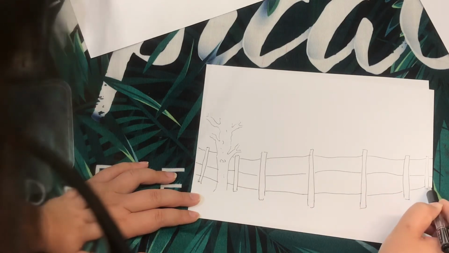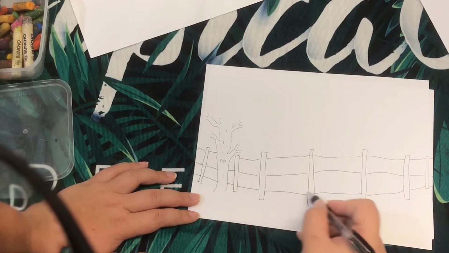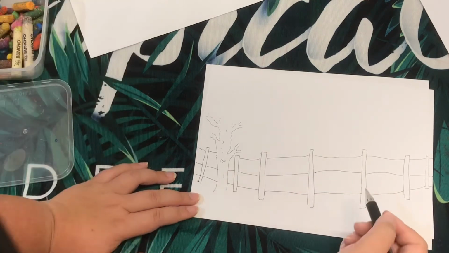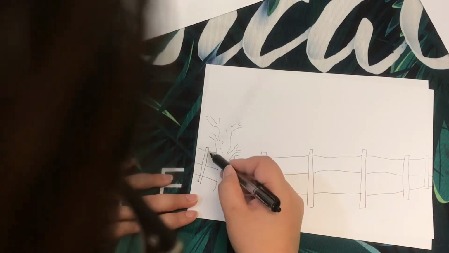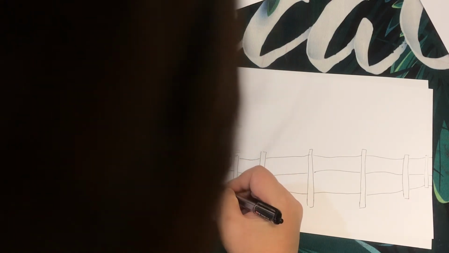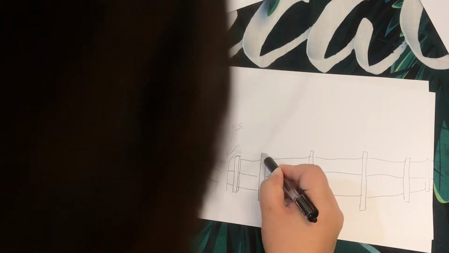If you notice, I am drawing the line as curved as possible. Don't make it too straight like this. That is not realistic. Okay, now if you want to put a 3D effect, then you can put extra lines over there to make it look more 3D.